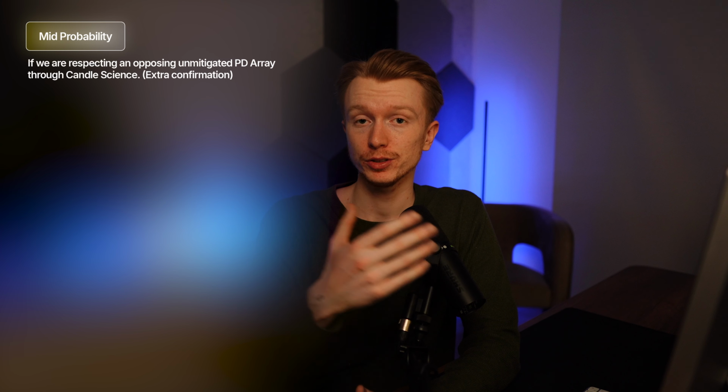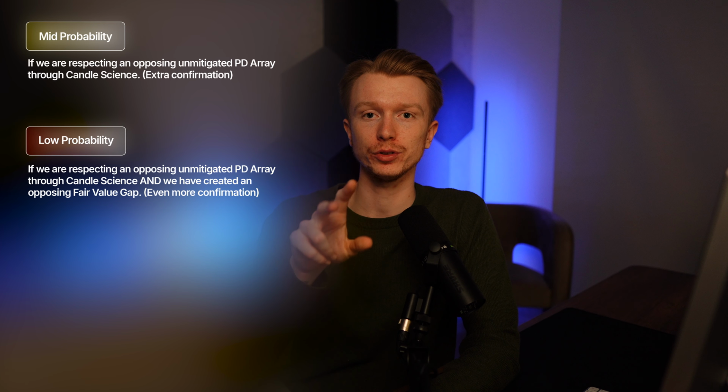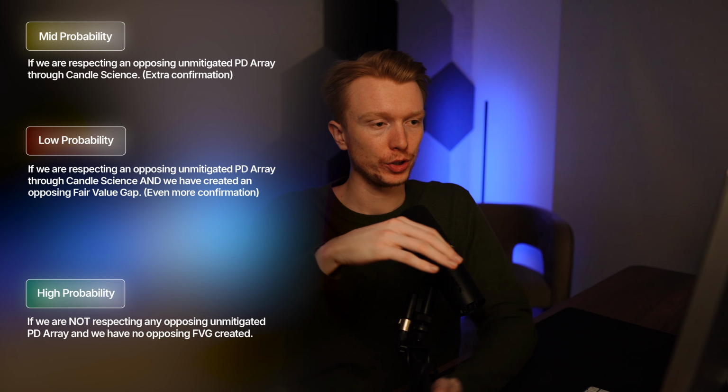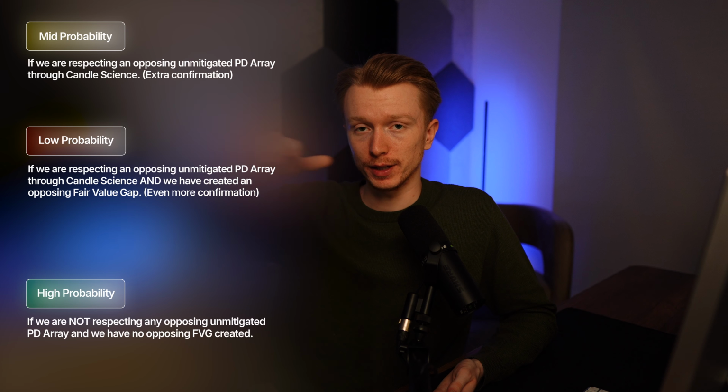So what is the mechanical thought process behind it? Let's sum it up. In step number 1, we determined that if we are respecting an opposing PD array based on that candle signs, then we want extra confirmation in our PD array that we are looking to confirm. Now, let's call that mid probability right there. Then we have low probability, which was the second scenario, where we have candle signs and fair value gaps. So we have two things going against us essentially. When that happens, we want extra confirmation, the double confirmation. And then we had the high probability, where we don't have any of those scenarios. So we're not respecting an opposing PD array. We also don't create a fair value gap going against us. So we have high probability, mid probability, and low probability.